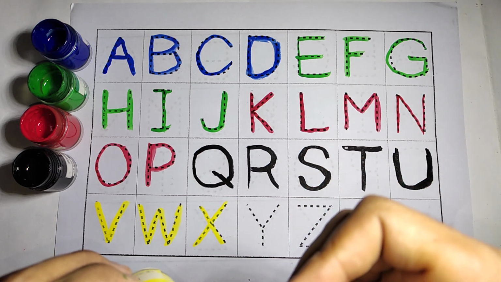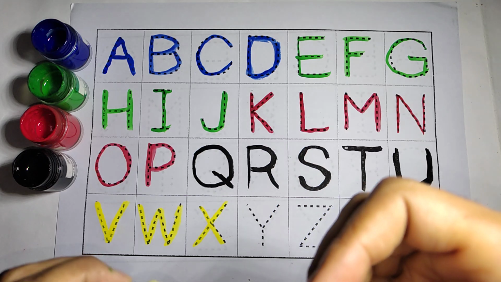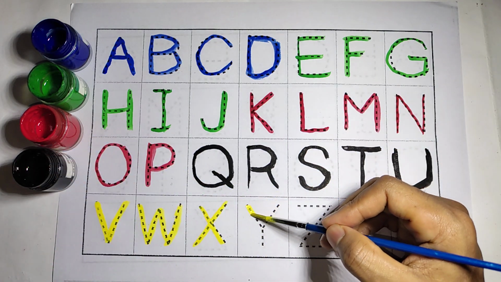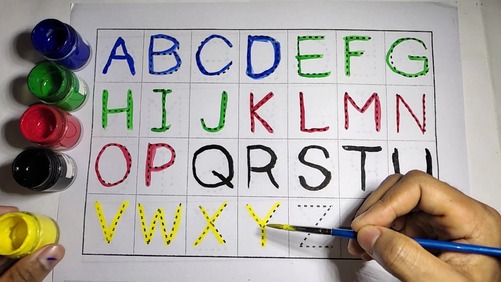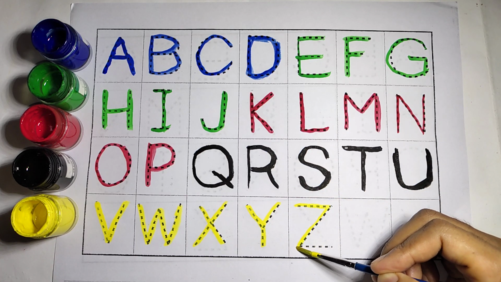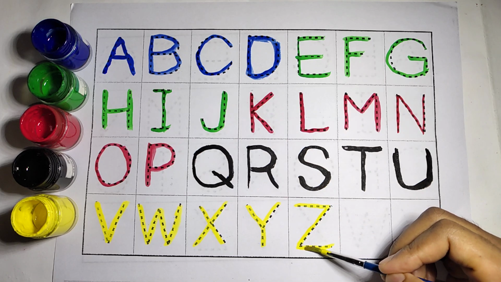The next one is Y. Y for yolk. The last one is Z. Z for zoo, Z for zebra.